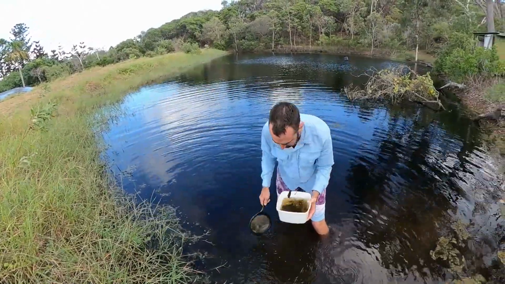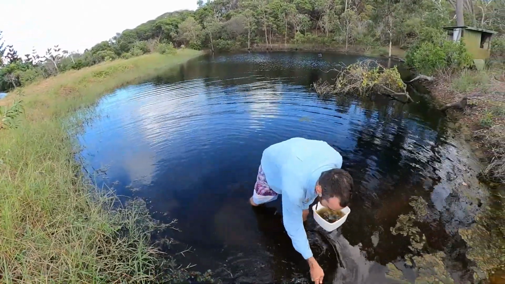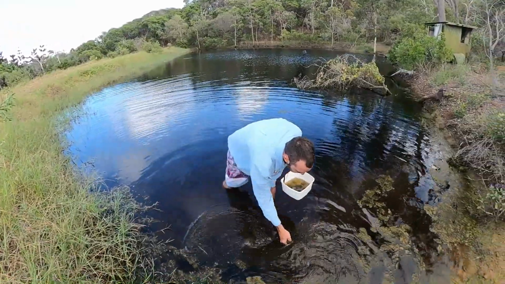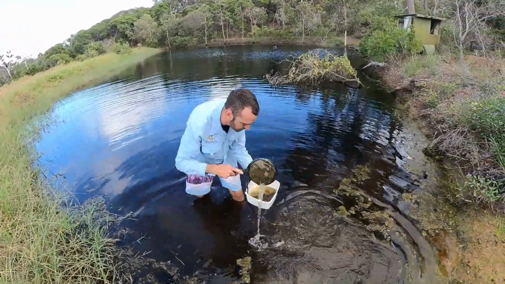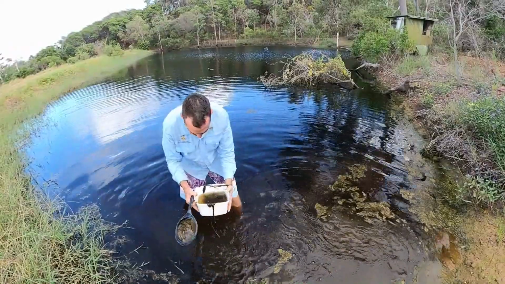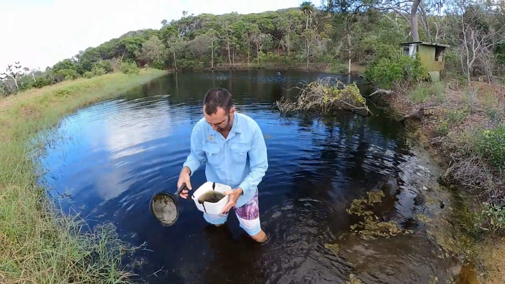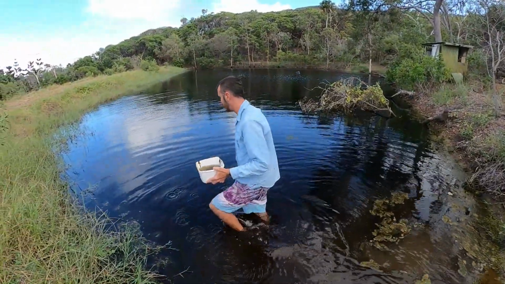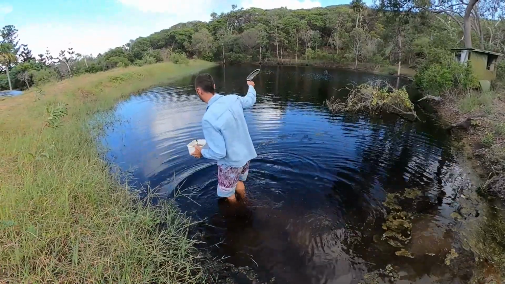That's part of their habitat. Get in here. 2, 3. A bit more slime. We'll sort through all this, so don't be stressed if you get a little bit of slime in your sample. And I'll slowly move around the edge of the dam wall here.